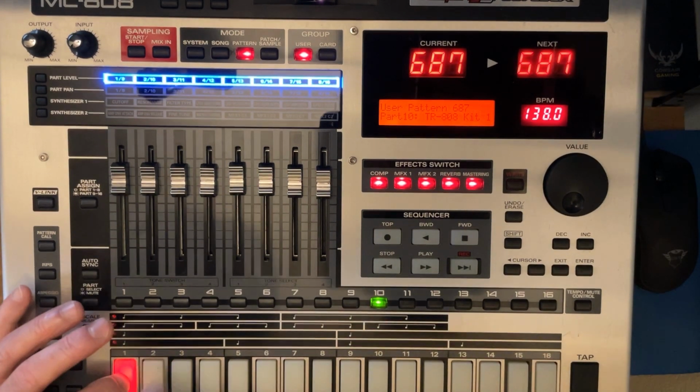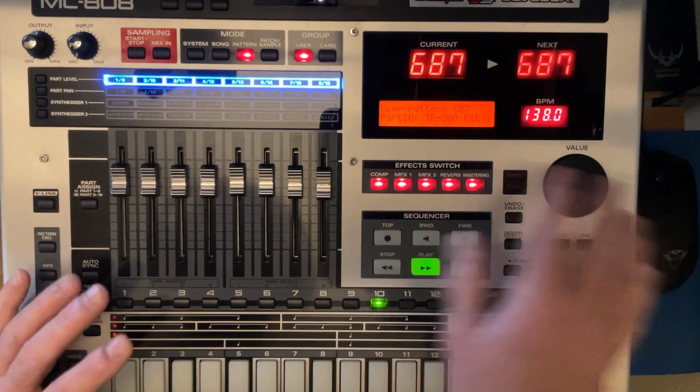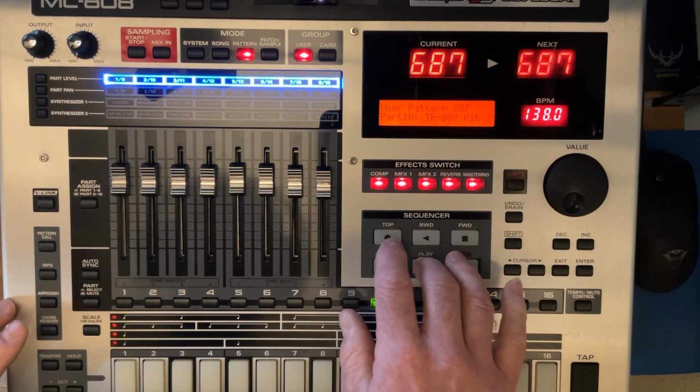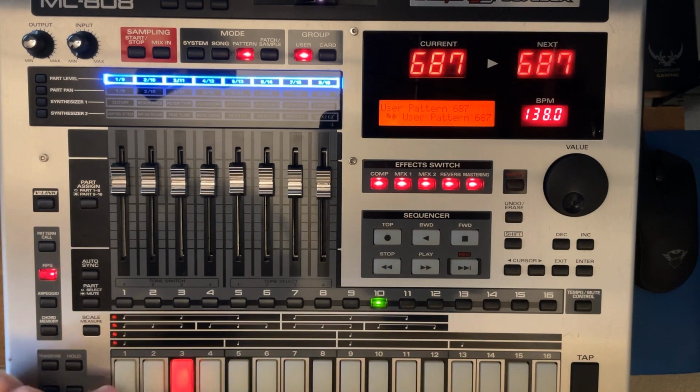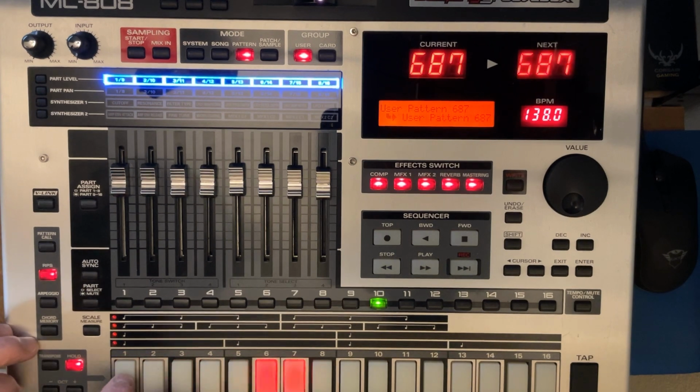Right, so we'll start on this pattern. We're going to start playing that pattern. Put the RPS on, and then go hold.